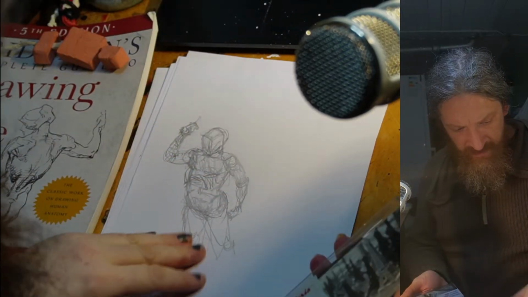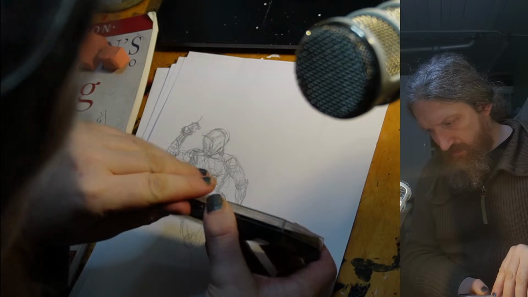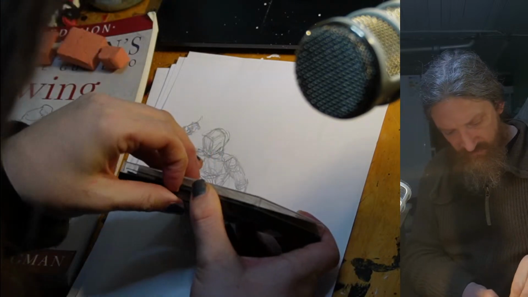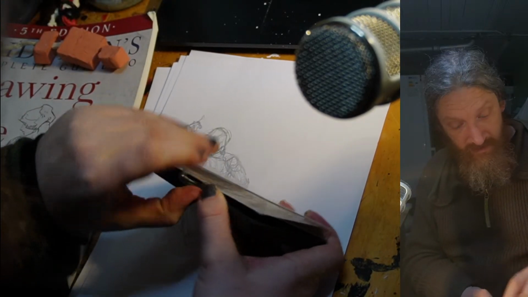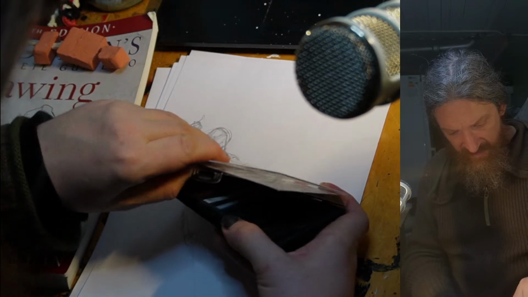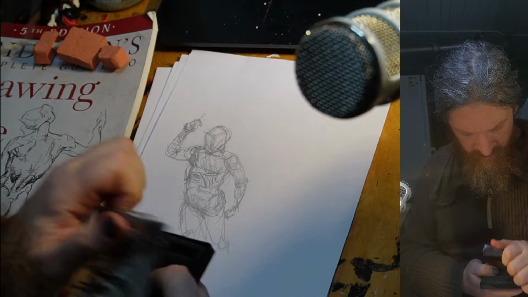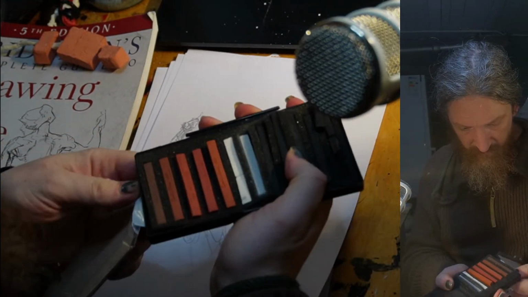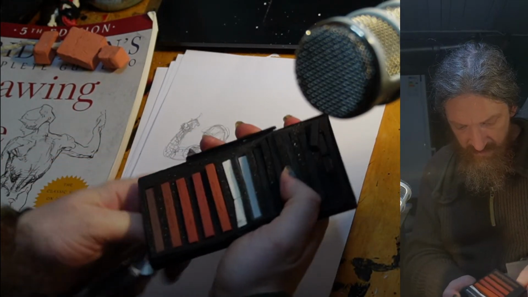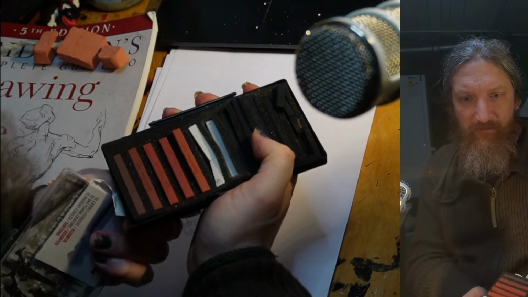Okay, I think I will try switching to these, both because I like switching tools and because I haven't used them a lot. That's why they won't open properly. I haven't used them, I've only broken them.